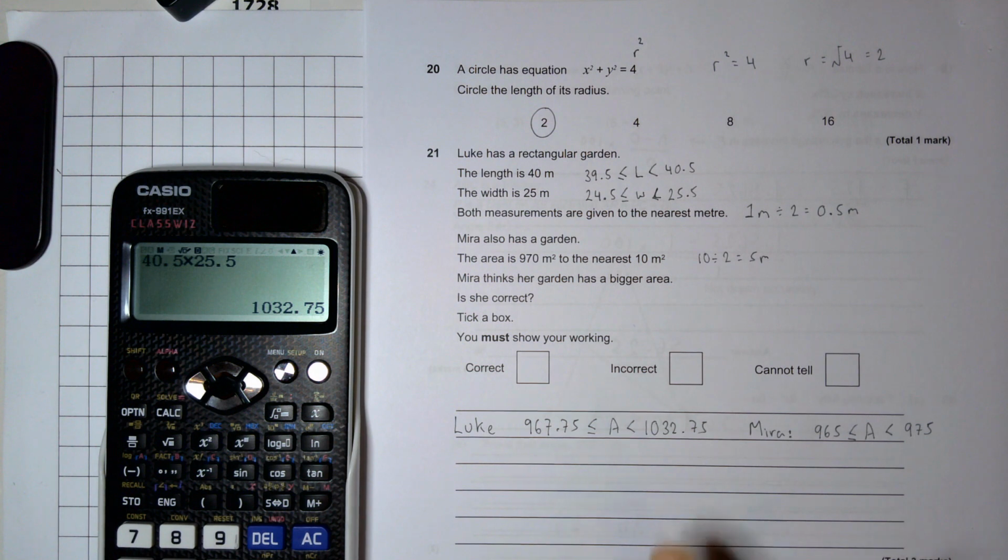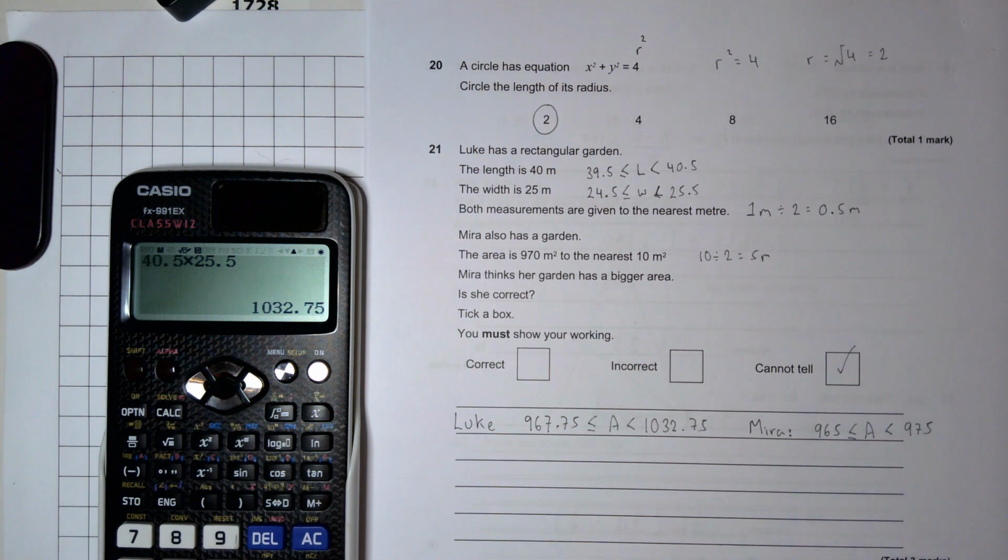Now obviously it can't be that value, but slightly less than that, and the same here, slightly less than that one. So the question is, knowing these values, her garden can be anywhere between this and this, and his garden can be anywhere between that, and we want to know, is hers bigger, because she thinks hers is bigger. Can we actually say that? Well, at the moment we can't actually tell. How do I know that?